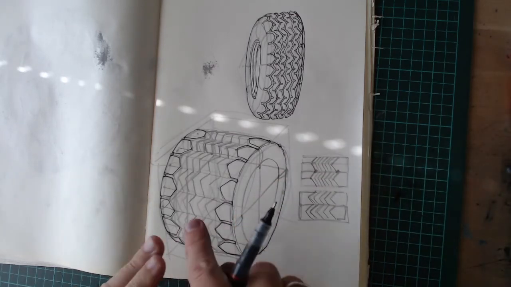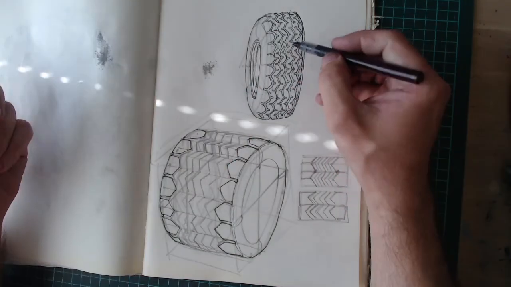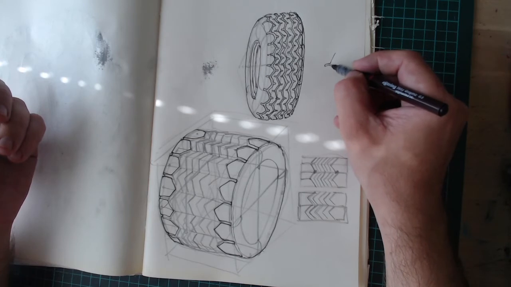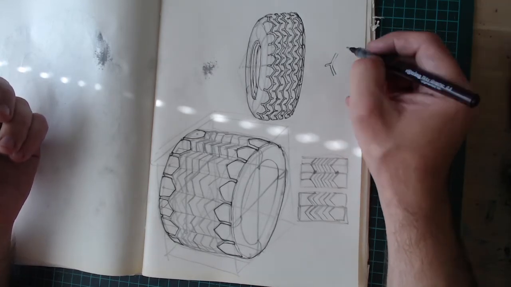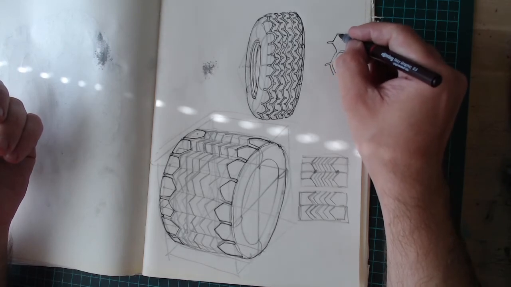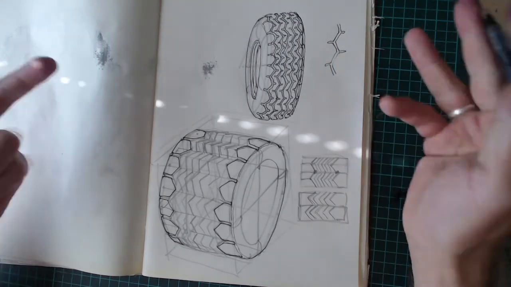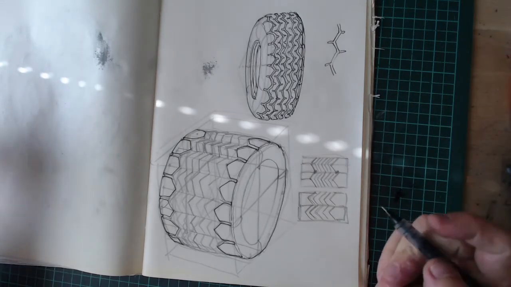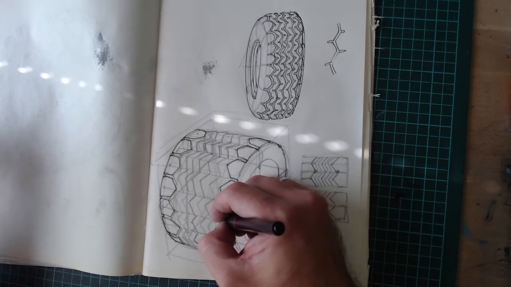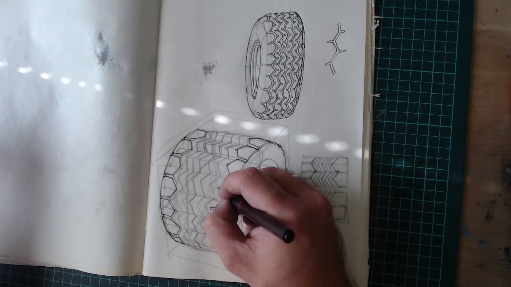Yeah, so in this one, again, it will be similar. I have no idea what this appendix is, but I see this in every tire. It looks like a branch. So here it will be the same thing.